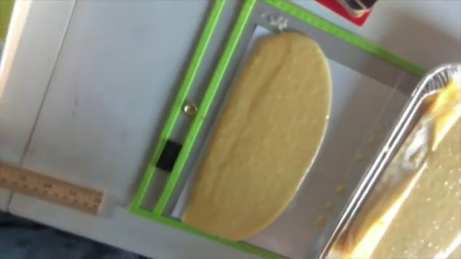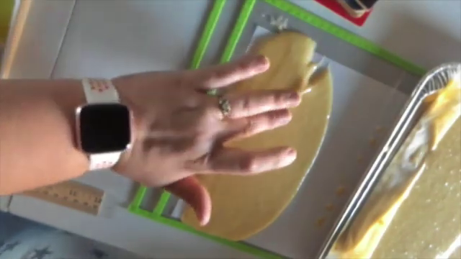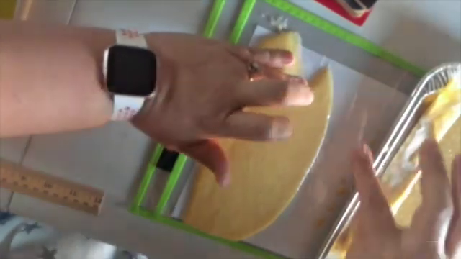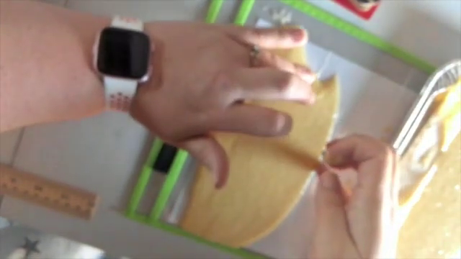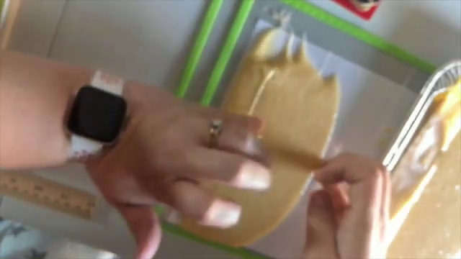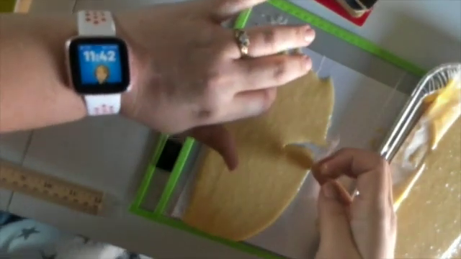Okay. And y'all, it is still moving. Oh my goodness. Okay, so move this in so I can see. So right here where my finger is, that's my stopping point. It's still moving.